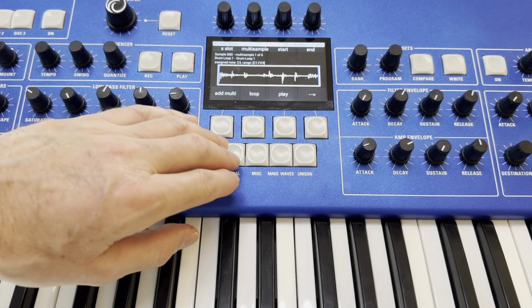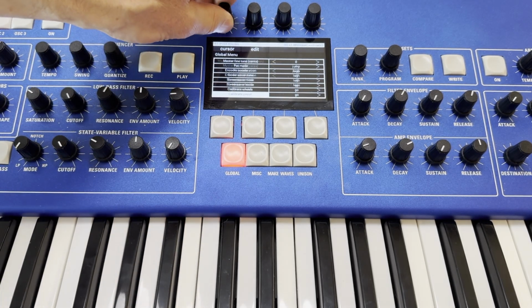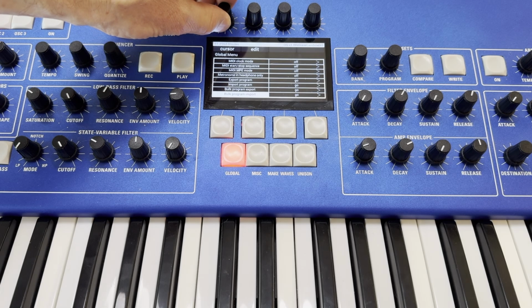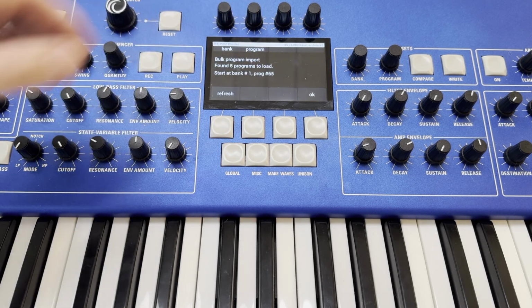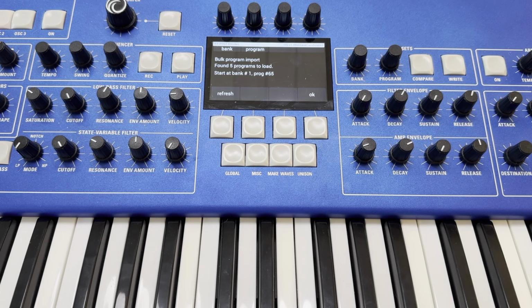Now, on the Third Wave, I'm going to go back to global, and just like you do with any program, I'm going to go past the MIDI area here, and we're going to see bulk program import. We're going to hit go. It'll tell me it's got 5. Where do we want to put it?